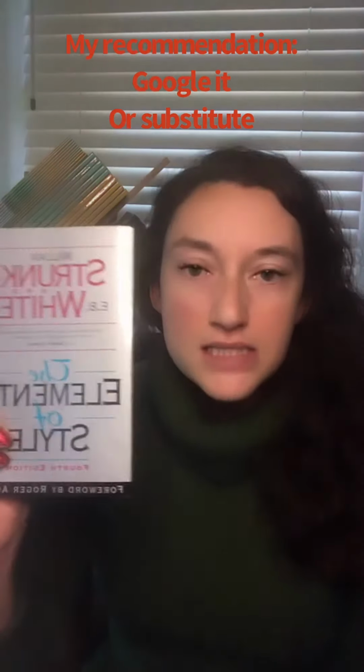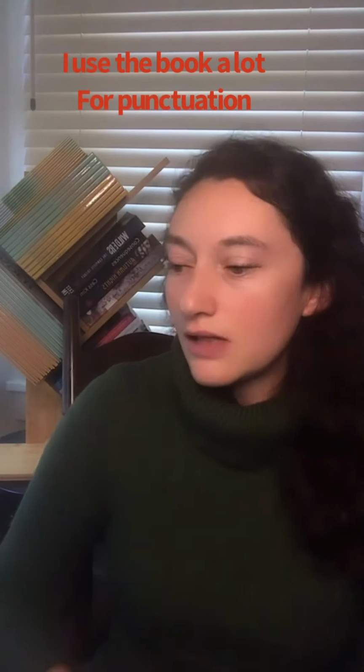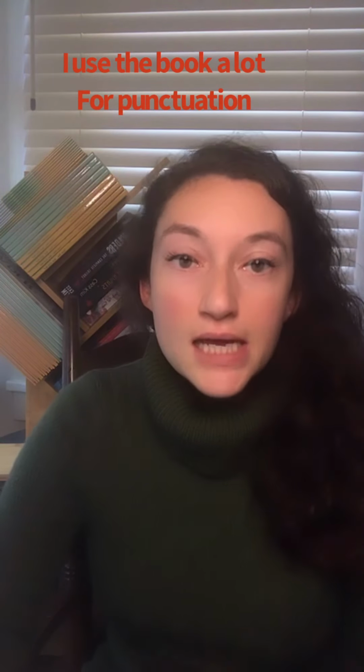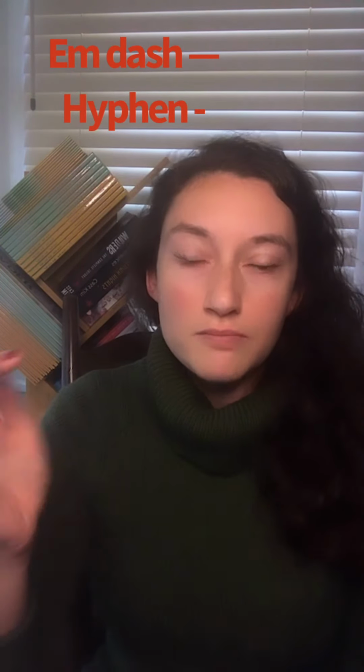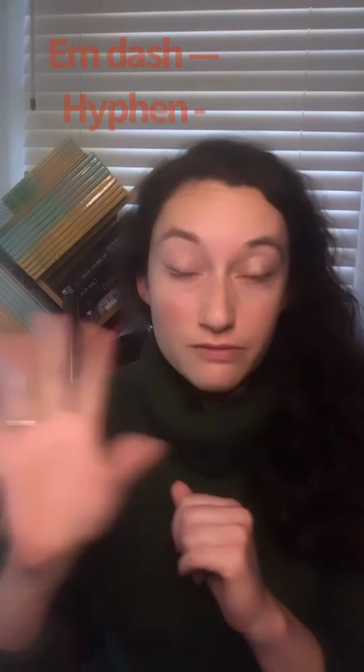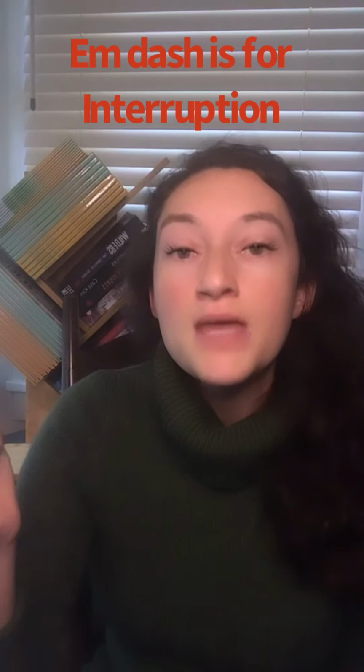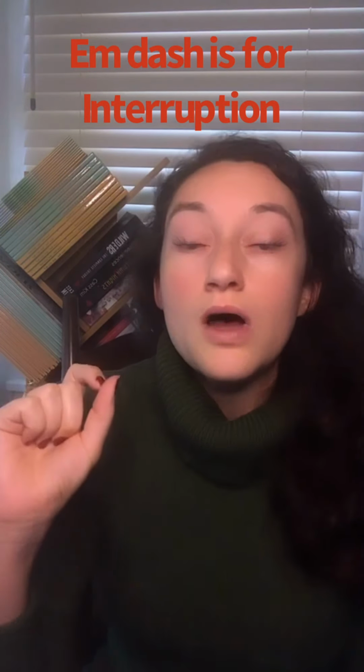But this is a pretty easy book to use, especially for things like commas and em-dashes. And since a lot of people don't know what an em-dash is, an em-dash, when you're cutting off something in conversation, so like one character interrupts another, or even a thought interrupts a thought, you would actually use a symbol called the em-dash.